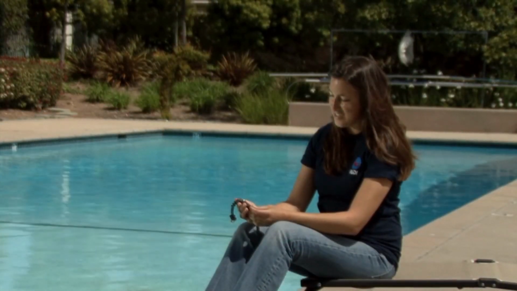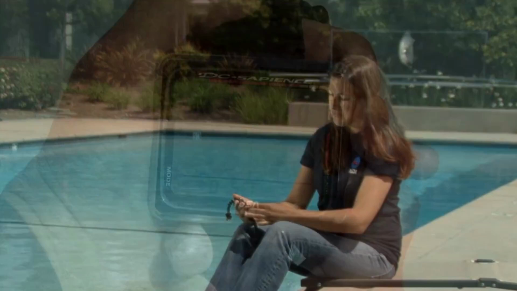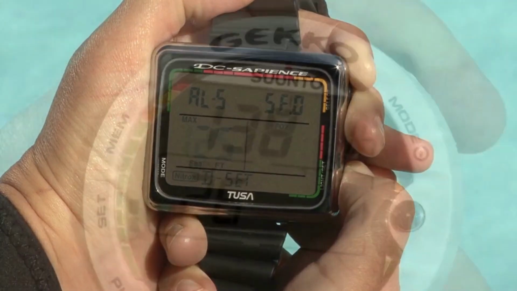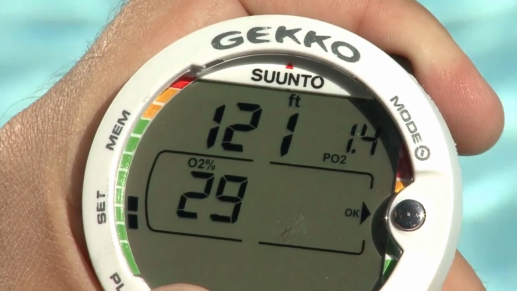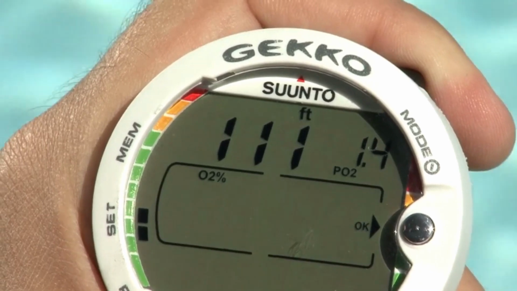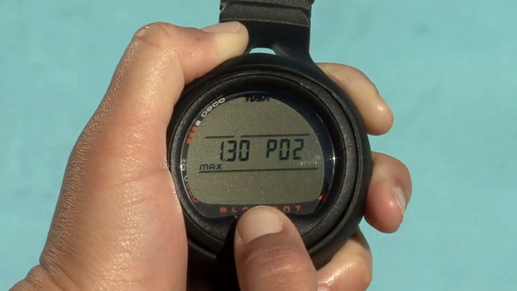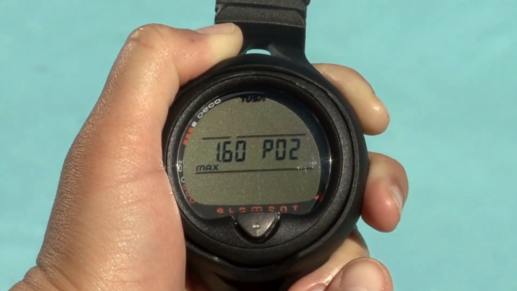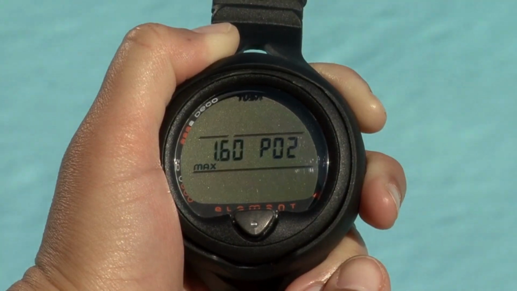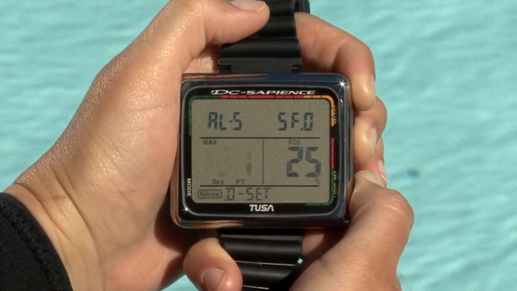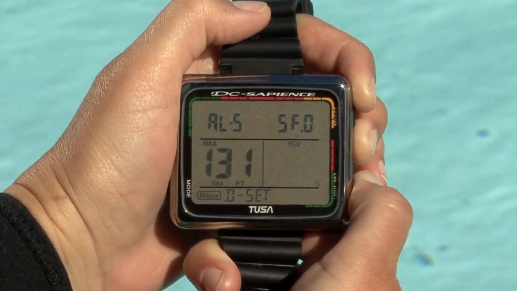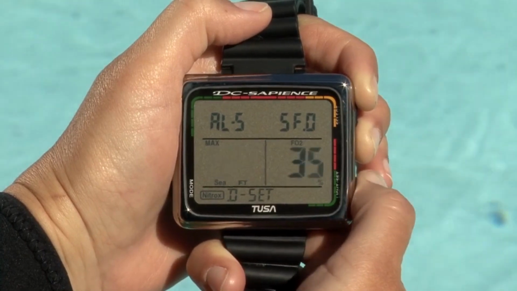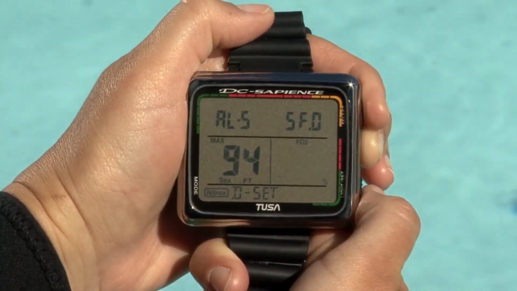Next, activate the scroll mode that shows your no-stop limits. Typically, your computer gives depth and times in 3-meter, 10-foot increments. With most models, the deepest depth it displays is the deepest depth you can reach without exceeding 1.4. Some models display based on 1.6. If that's true for yours, find the maximum depth using the table in the PADI Enriched Air Diver Manual. Some computers show you the maximum depth when you set the blend. Regardless, note this depth because exceeding it would take you above 1.4 and pose a serious risk of oxygen toxicity.